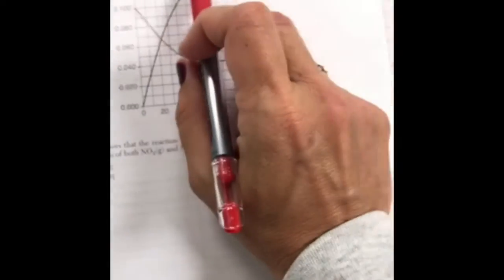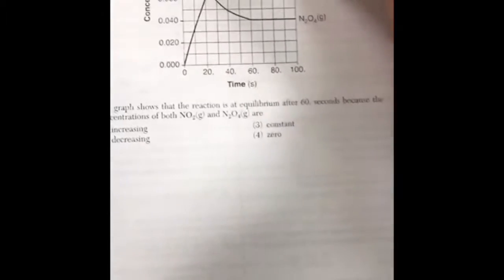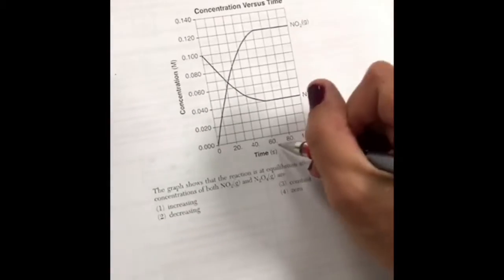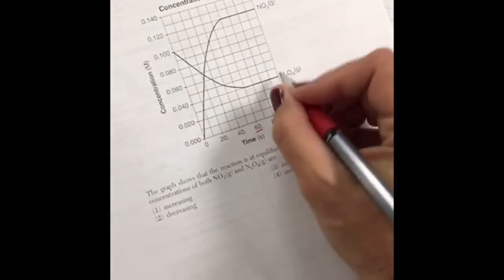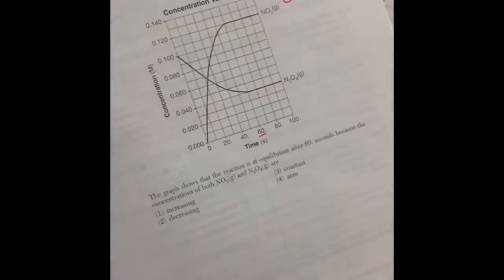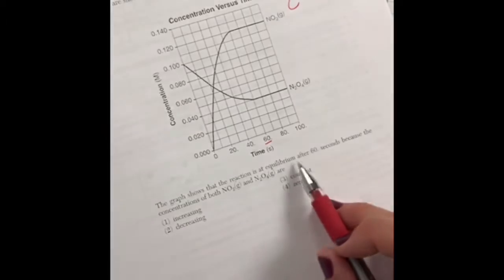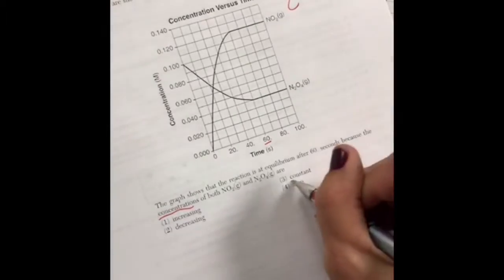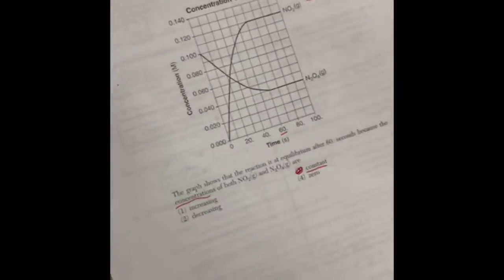All right, here's the next one. Reaction reaches equilibrium at 100 degrees. The equation and graph of the reaction are below. Here's my reaction, and the graph shows that the reaction is at equilibrium after 60 seconds. Here's 60 seconds, so here it's at equilibrium and here it's at equilibrium. I always remind myself, my rates are equal and my concentrations are constant. The question says the graph shows that it's at equilibrium because the concentrations, I want the word constant. There it is.